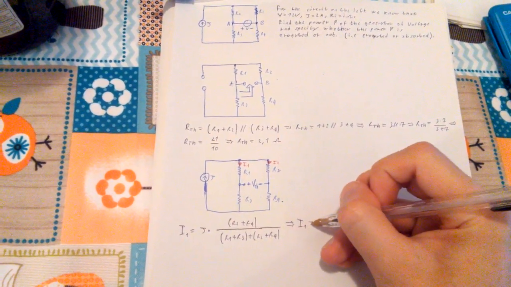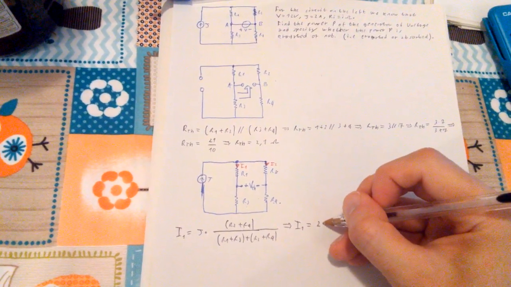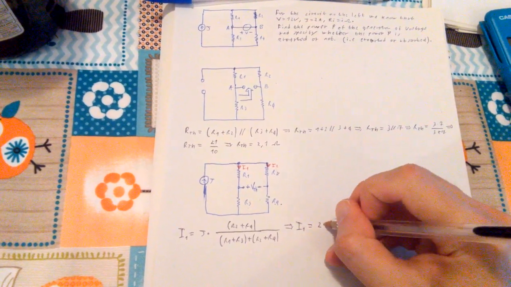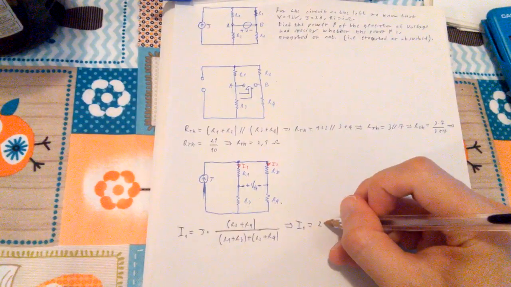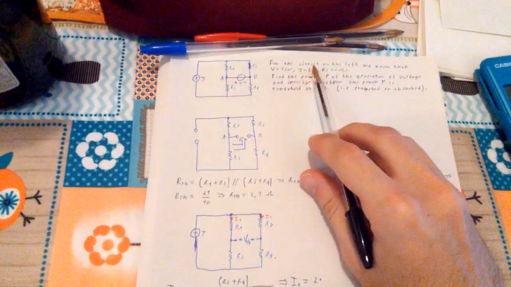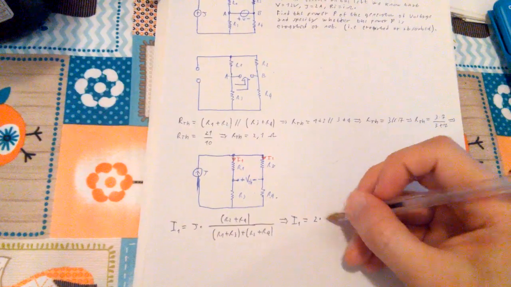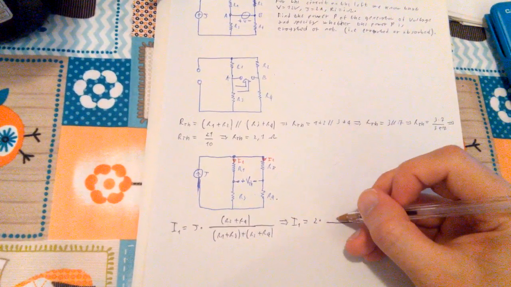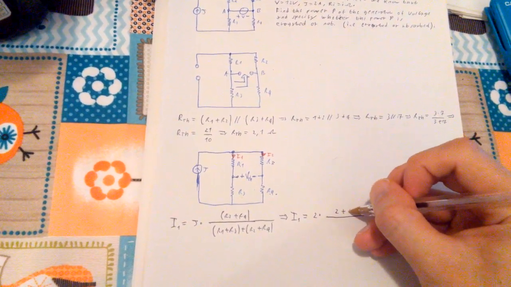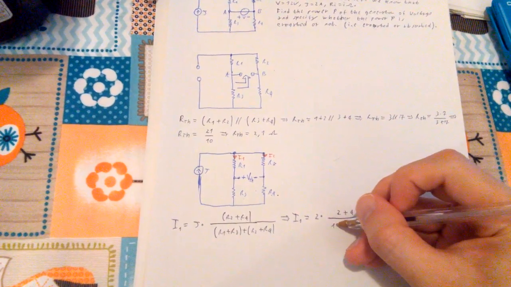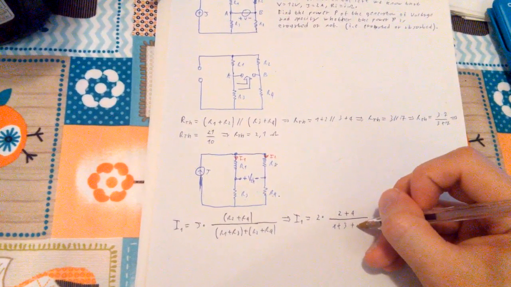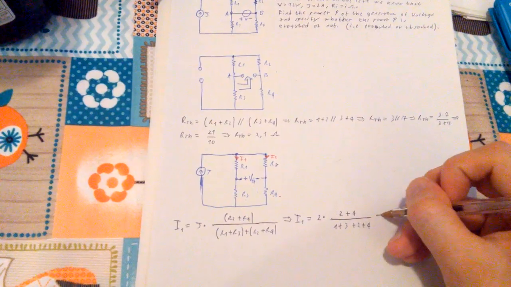So I1 is 2, the generator here, 2 amperes, times 2 plus 4 over 1 plus 3 plus 2 plus 4.